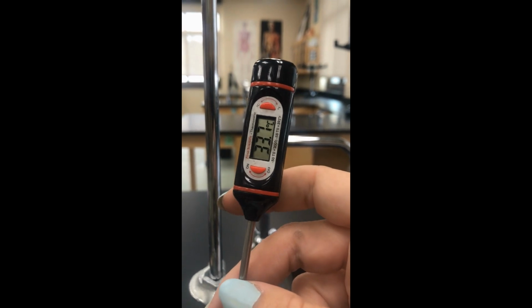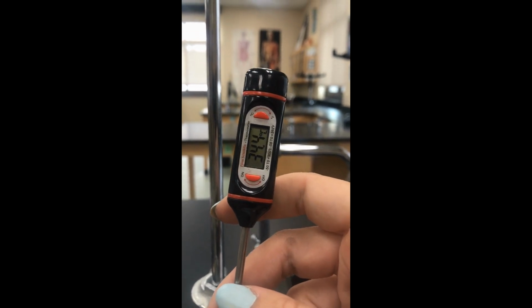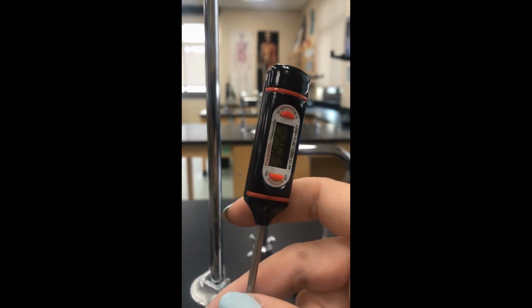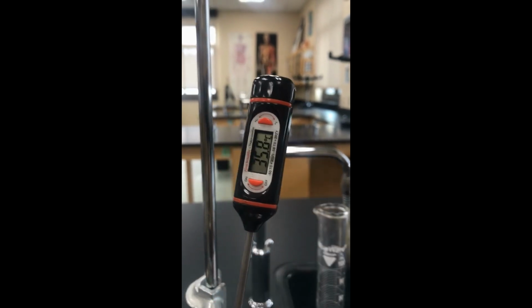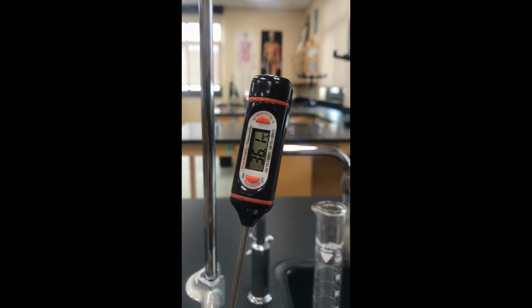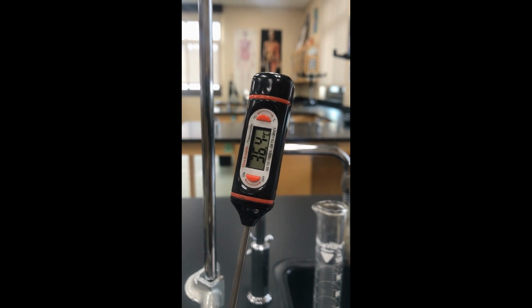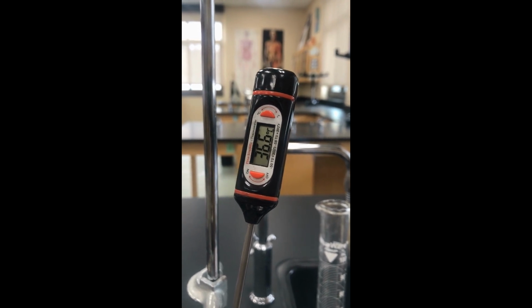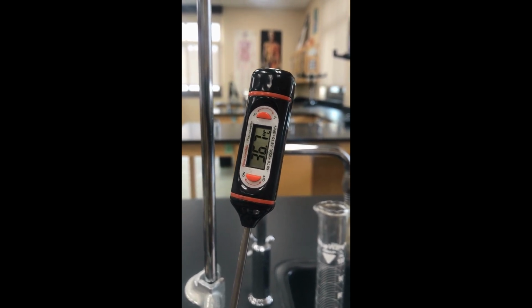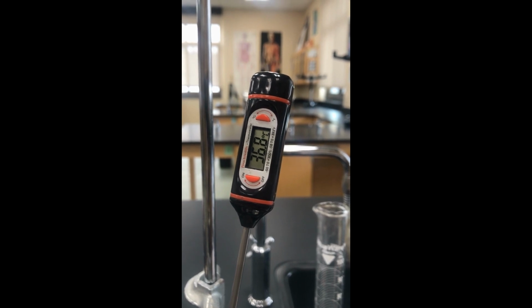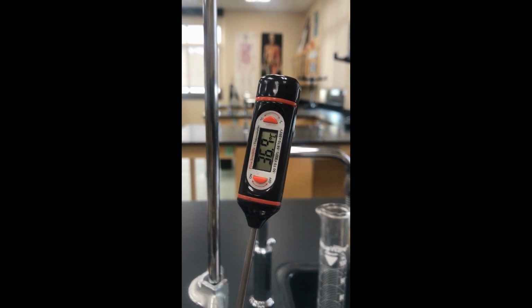And we'll let it get to that final temp before we pause for the marshmallow here. It's still climbing. Seems to be slowing, but let's see if it gets to 37 or 38.